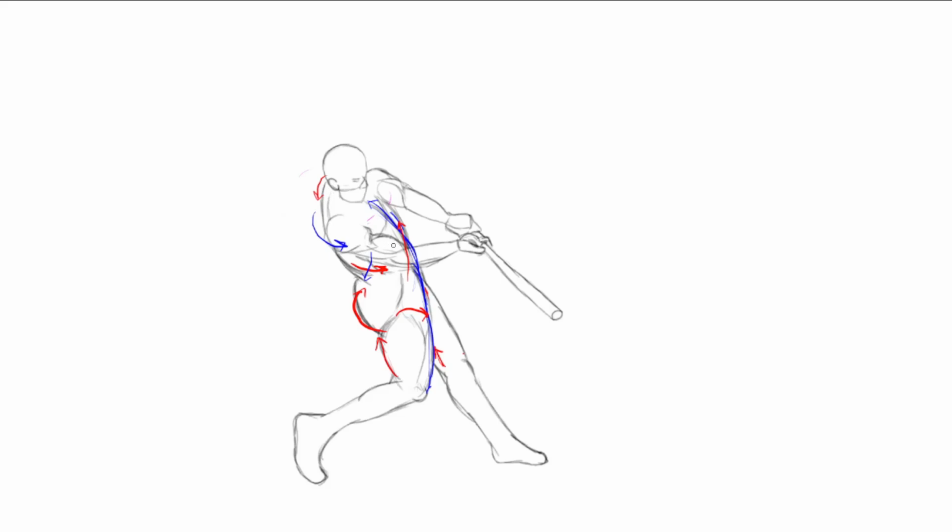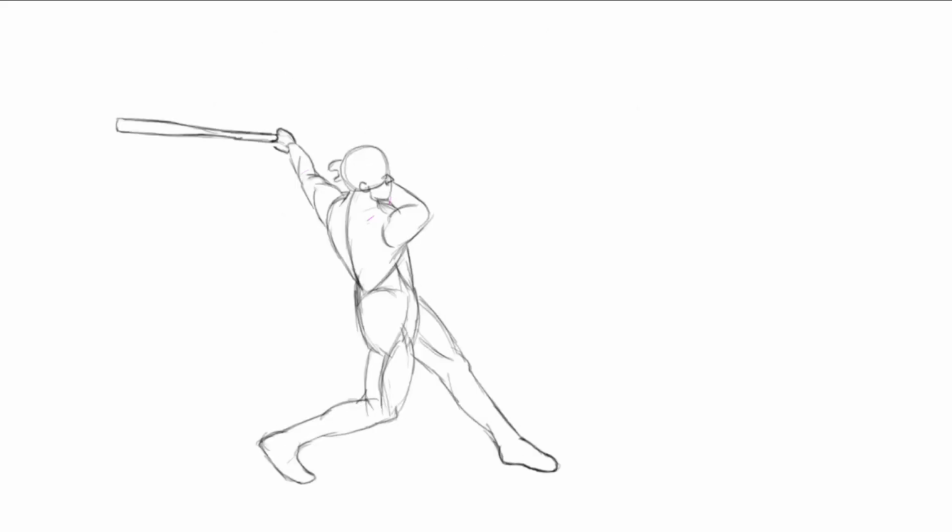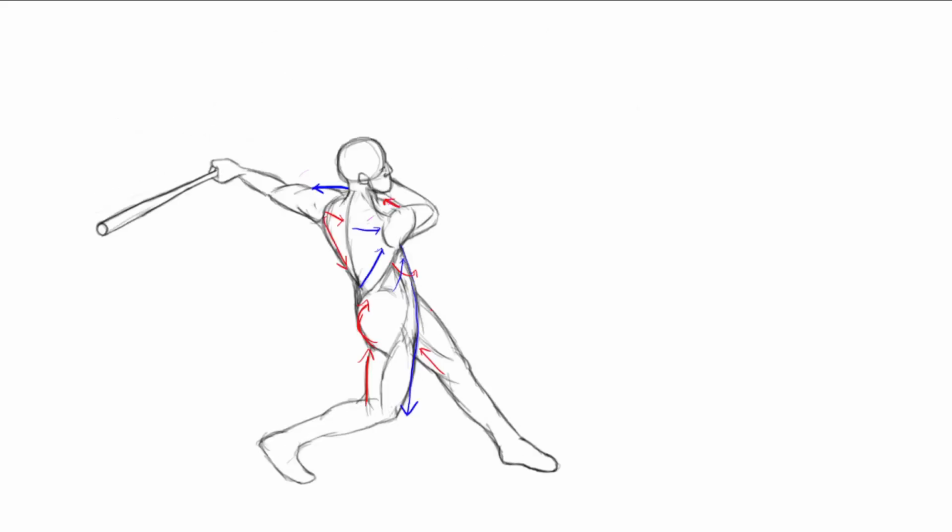And then through the torso, the abdominal muscles switch direction as well. So now the external obliques on the other side of the body contract, and the internal obliques will now stretch. This continues throughout the swing, ending in the final position. So we see here external obliques contracted, internal obliques stretched. We see this nice big stretch through the torso.